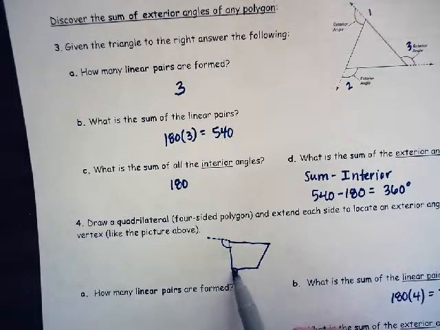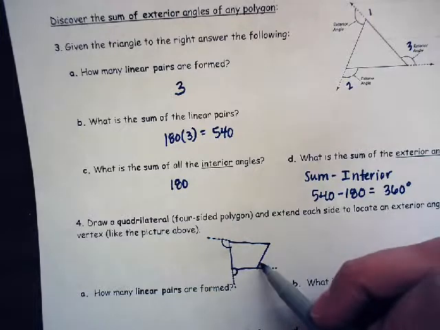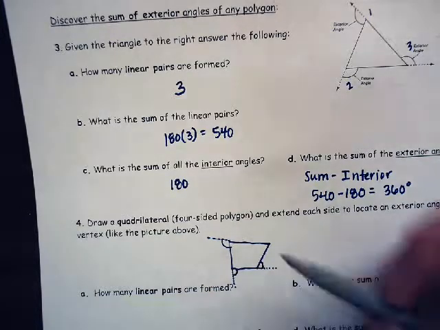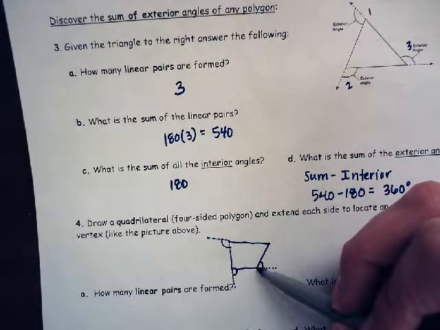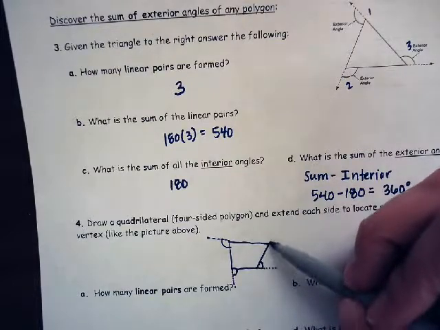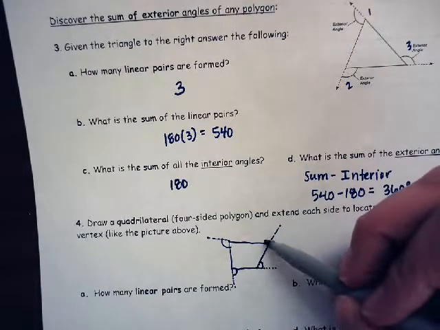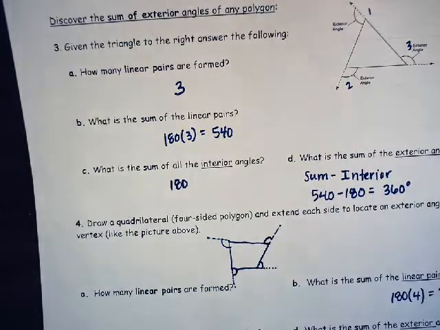Let's do the same thing here. So now we start here, we go straight across, dot, dot, dot, dot, dot. This exterior angle. And then start right here at the same one we just ended on, straight across, dot, dot, dot, dot, dot. This exterior angle. So I'm trying to figure out, if I add all four angles up of a four-sided polygon, what is the sum going to be of the exterior angles?